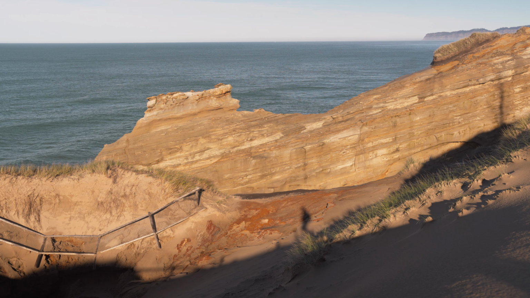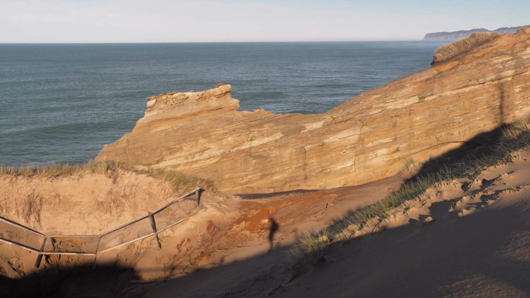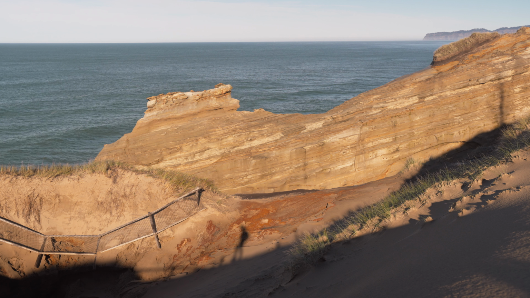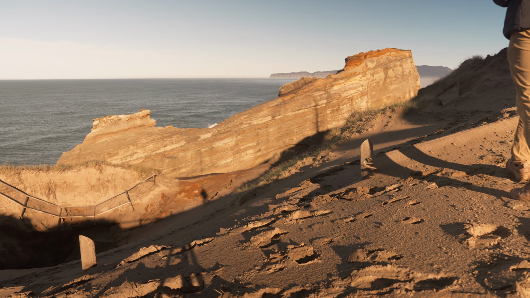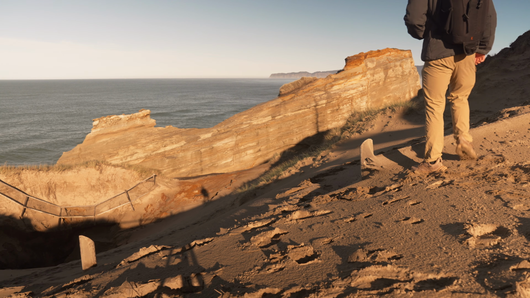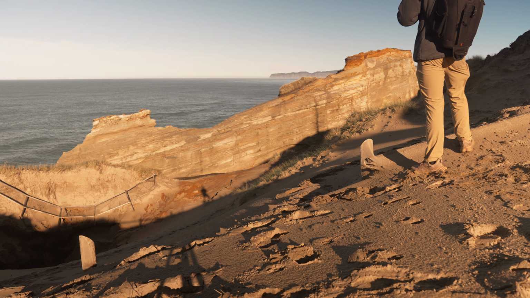You know, when you want to show the scale of a scene, you got to put a person in it, right? Well, when you're the only one, put your shadow in it, and it works just the same.